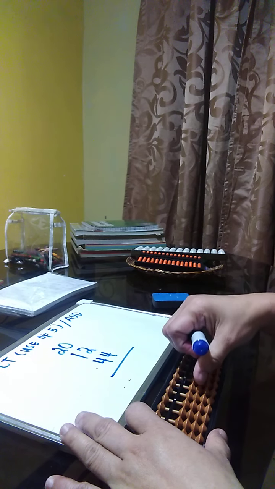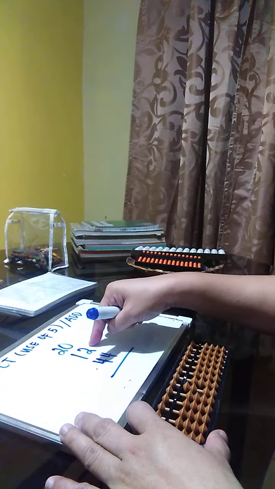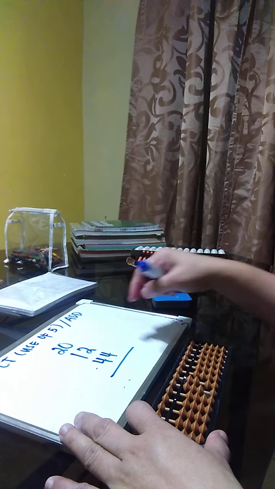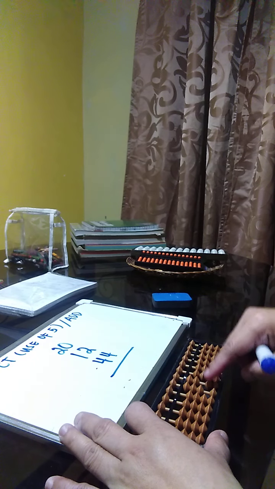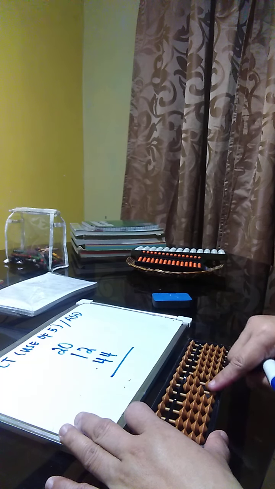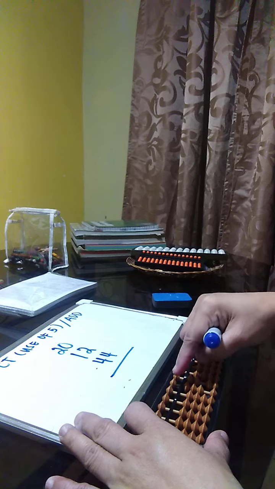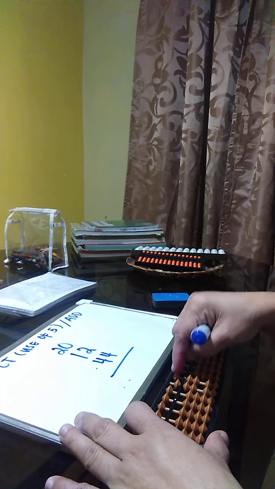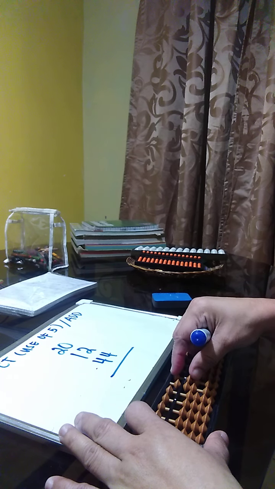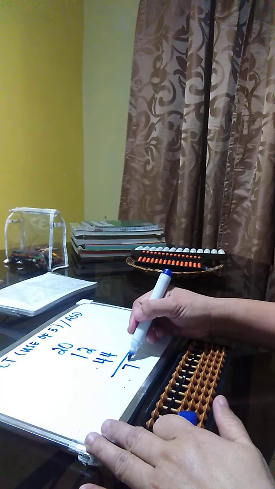So let's start with 20. I want to add 12. I want to add 44. Let's add 40 first of the 44. Can I add 40 here? Of course not. Let's use the 50 and take away 10. And let's add the 4 of the 44. 2 is not enough. So let's add the 5 and take away 1. And if your answer is this, you get it right.